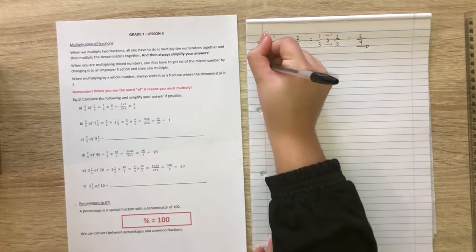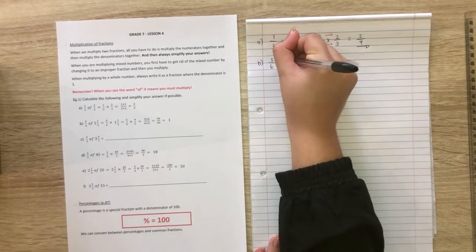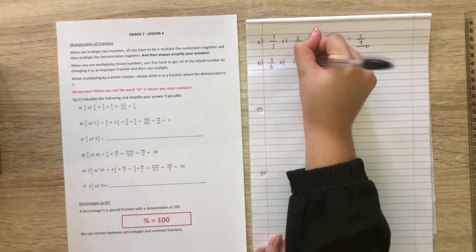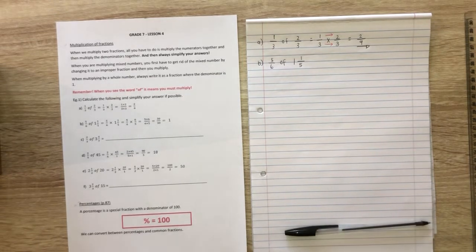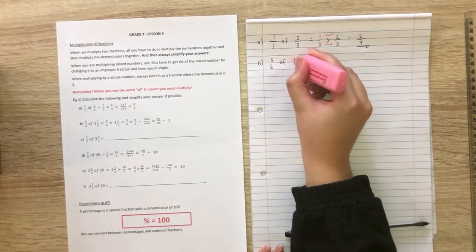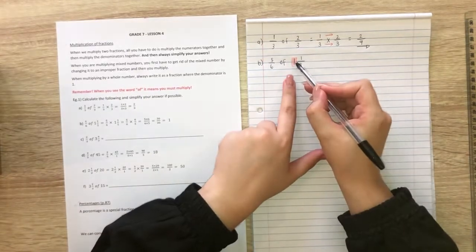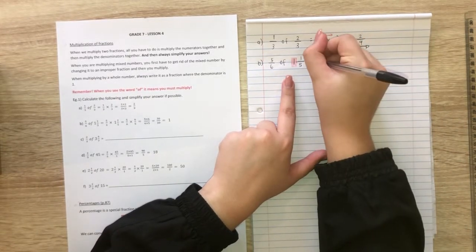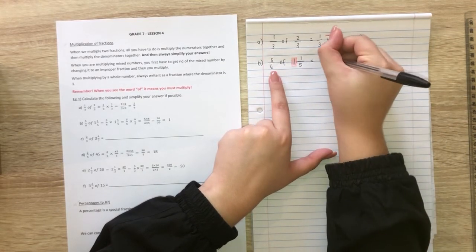Okay, the next one, we're going to do exactly the same, is 5/6 of 1 1/5. Now here, I have my whole number. So remember I said, when you've got a whole number, the first thing we're going to do is convert that to an improper fraction. And I'm going to replace the word of with the multiplication in the same step.